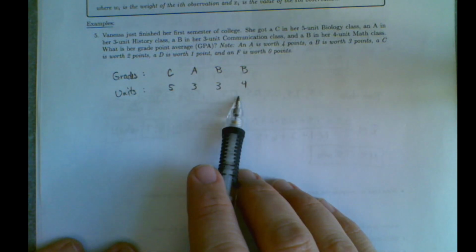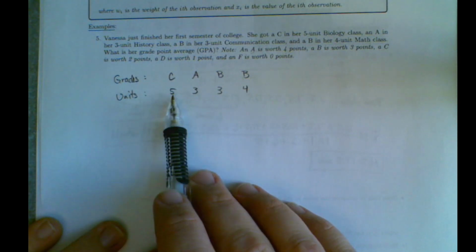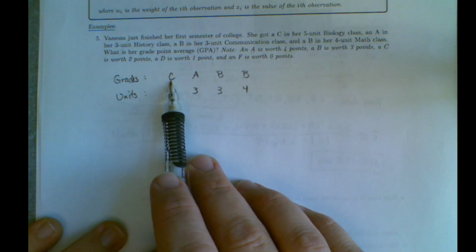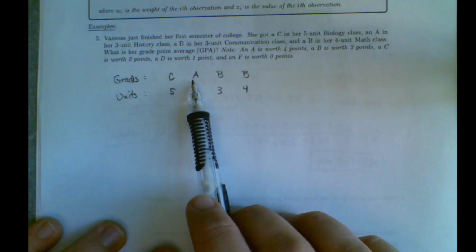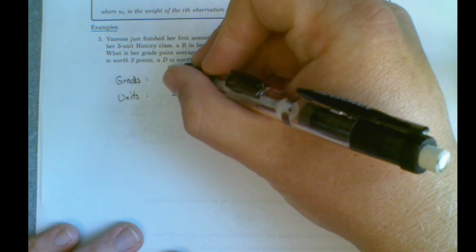Okay, so these units are going to be the weights, right? This course had more units in it, and so this C should be weighted greater than the A, B, and B in her other classes. Now the C earns her 2 points, right? A C is worth 2 points, so she's going to get 2 points for this. She's going to get 4 points for the A and 3 points for the B's.